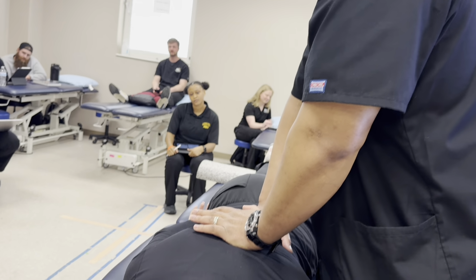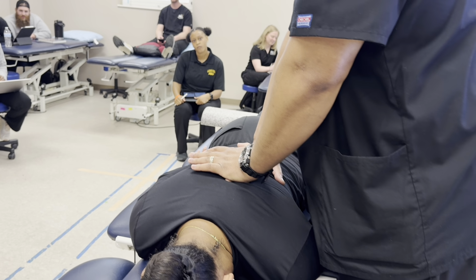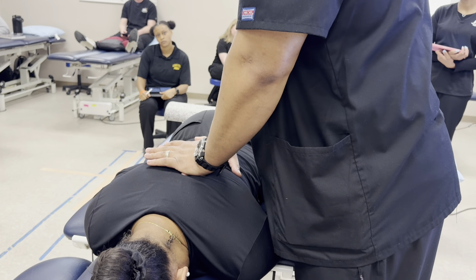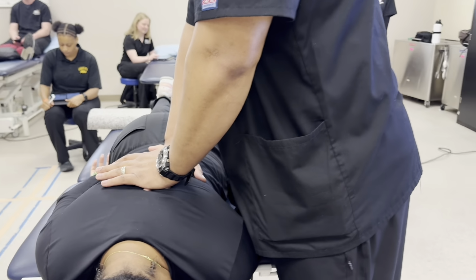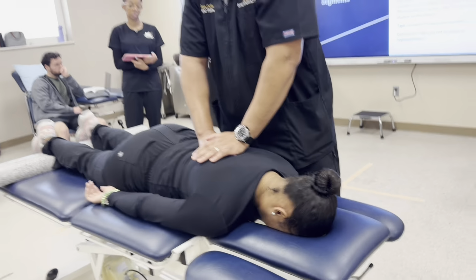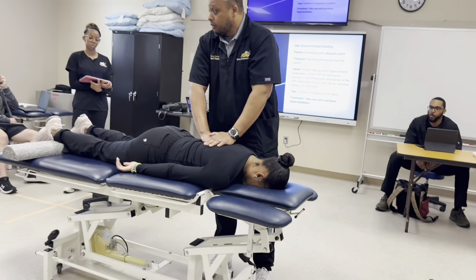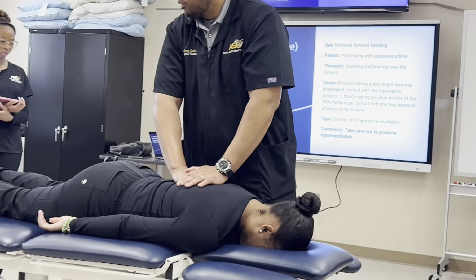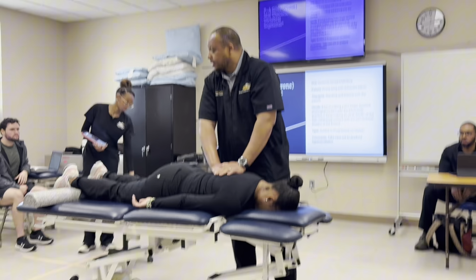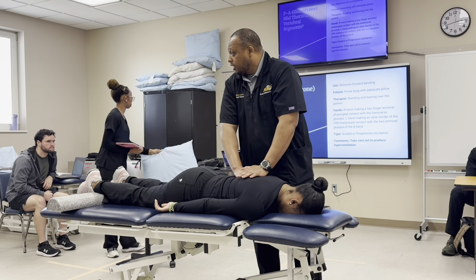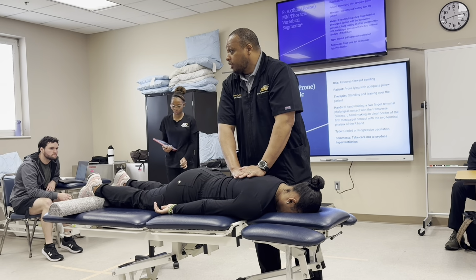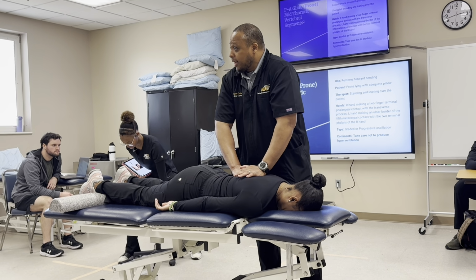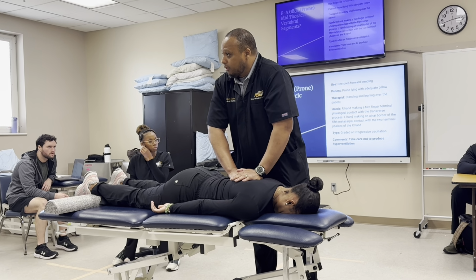Okay, so I'm assessing her T7 on T8, posterior to anterior intervertebral motion. So some refer to it as IVM, intervertebral motion. So passive intervertebral motion is what I'm assessing right now, PA glide. Very simple. Not much at all.